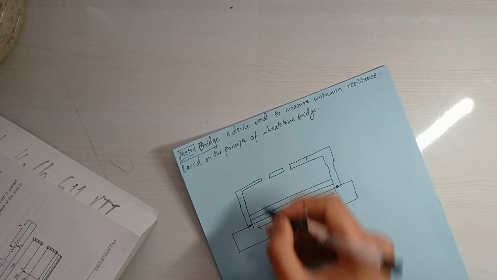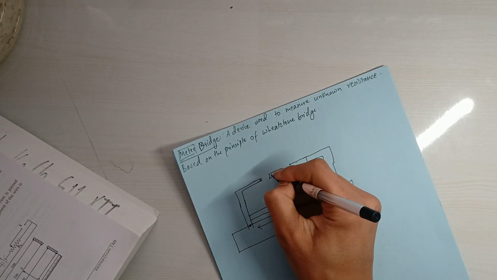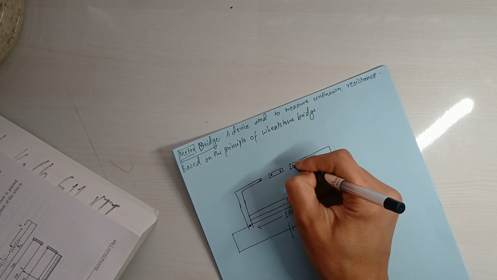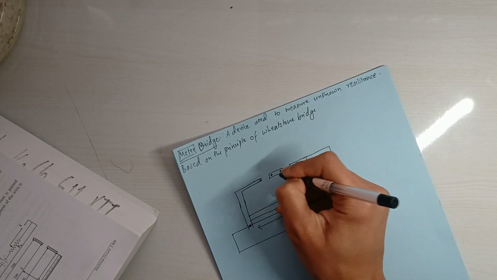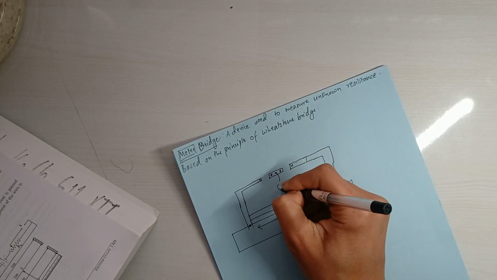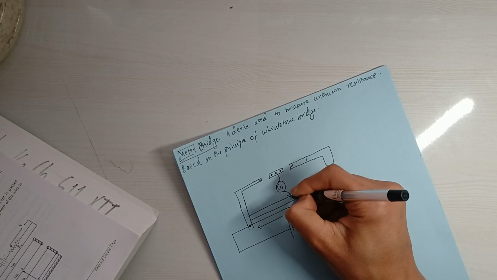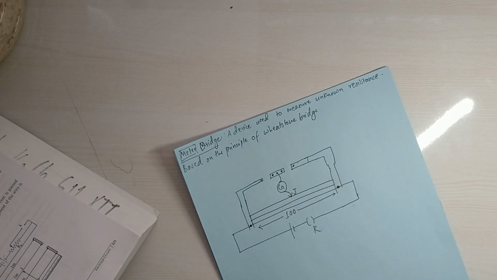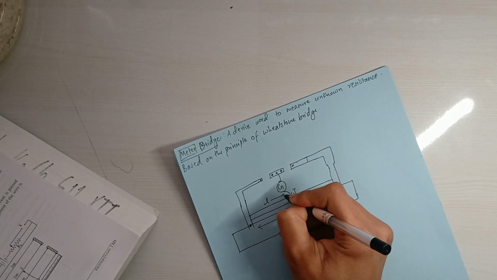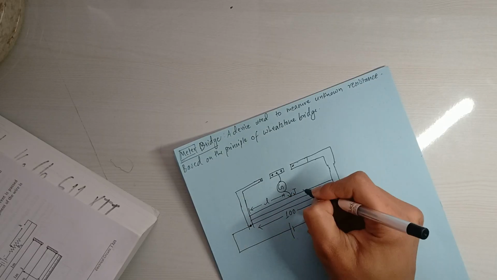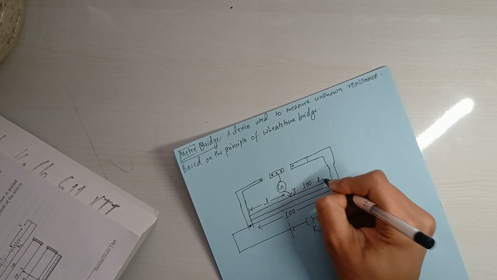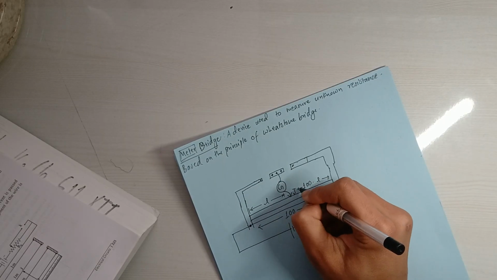This is the figure you need to remember. And you need a jockey, so you put a galvanometer and a jockey in the scale J. The length from either side is L, and this is 100 minus L, obviously.